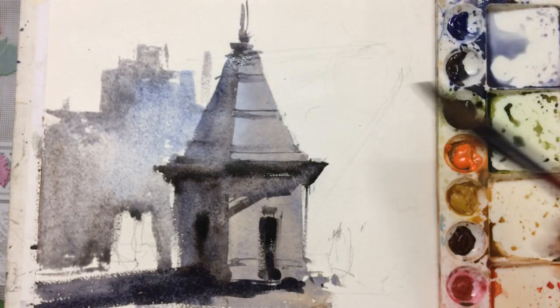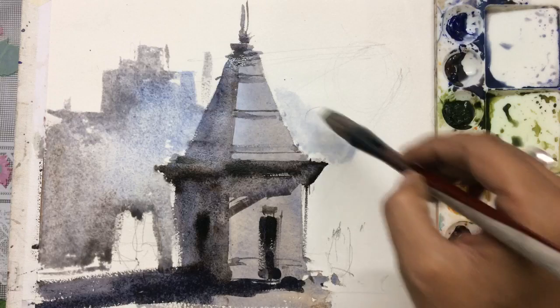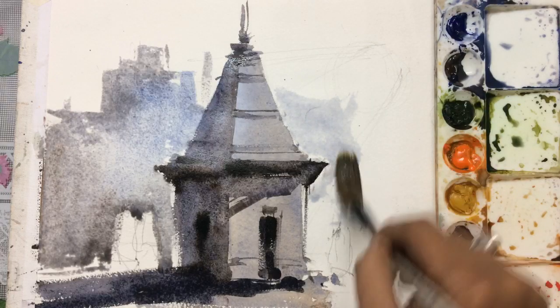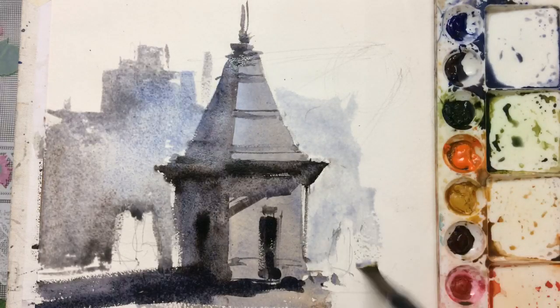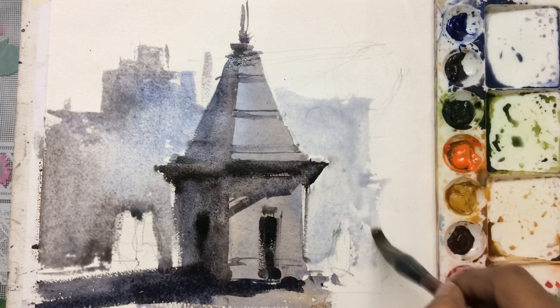And now if you want to make the same thing here, you can do that also. There are some more buildings here.